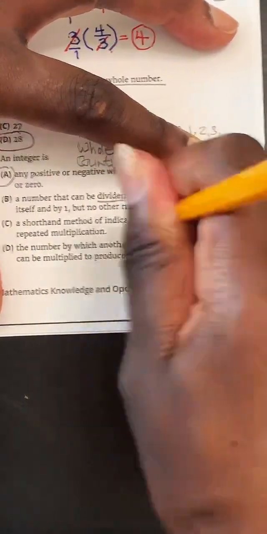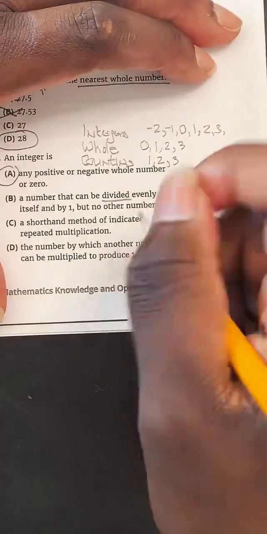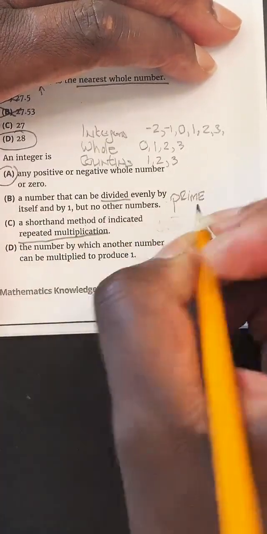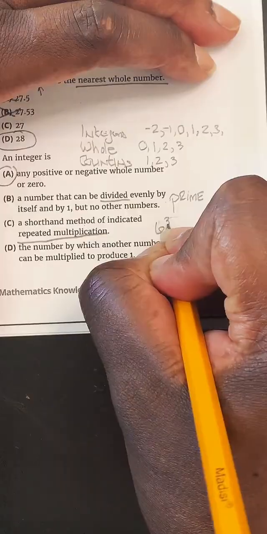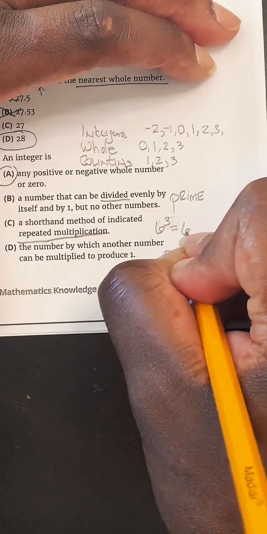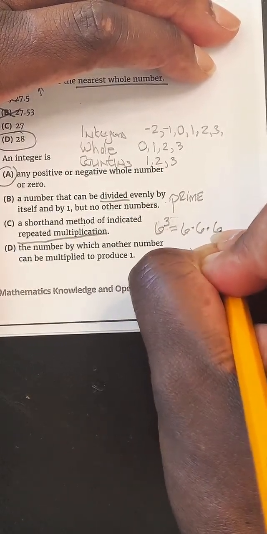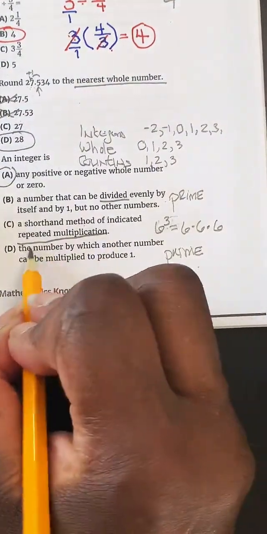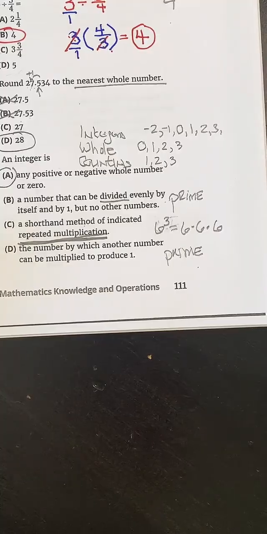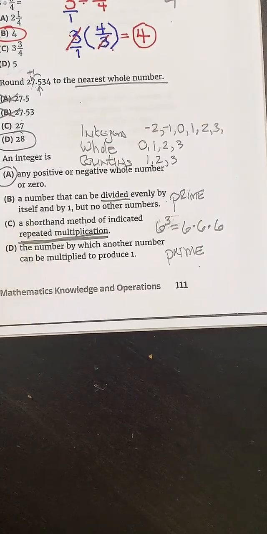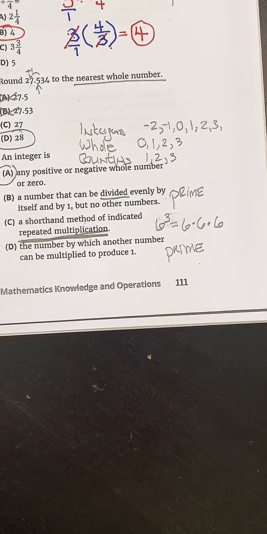Oh, repeat. My brain. Sorry. Repeat multiplication. I read it and it just didn't register. This is like this. Exponents. I read it and for some reason I didn't even see multiplication. Repeat multiplication. Yep, so that would be exponents.